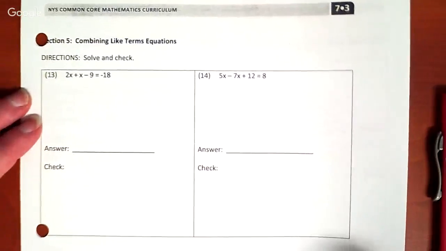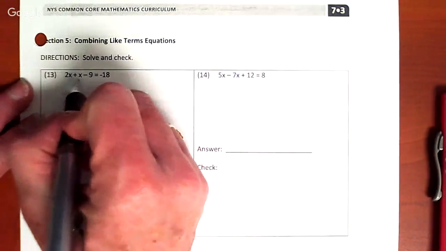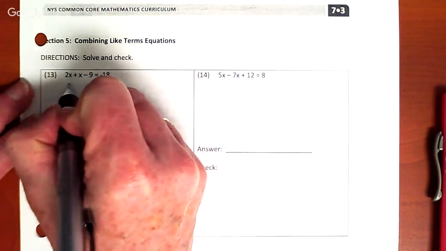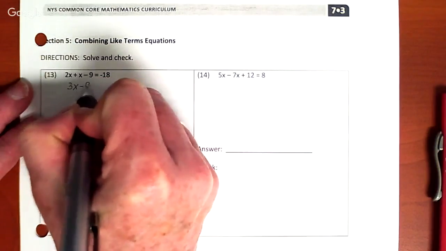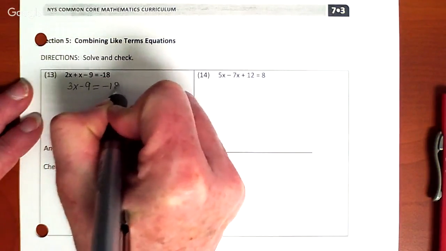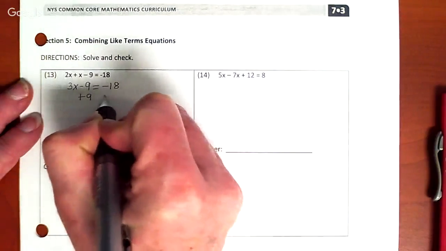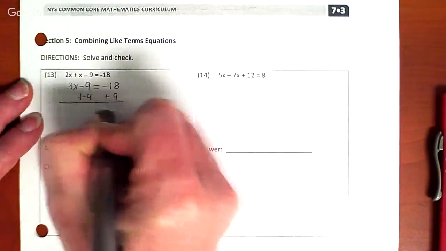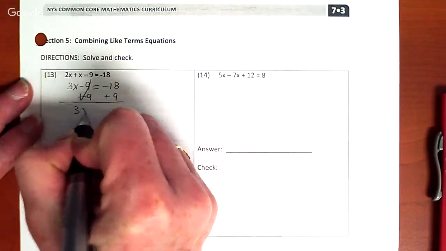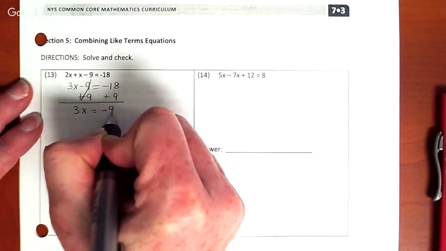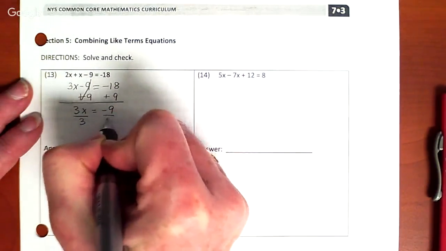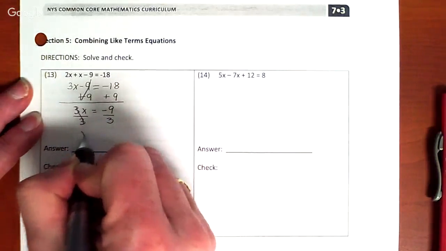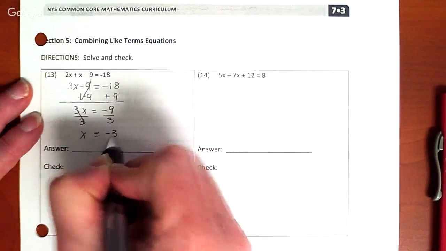So next we have combining like terms. So we have 2x plus x is 3x. Minus 9 equals negative 18. So we're going to add 9 to both sides. So we have 3x equals negative 9. Dividing by 3, we have x equals negative 3.